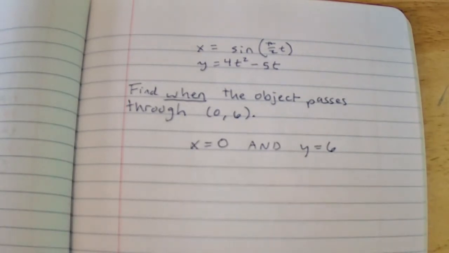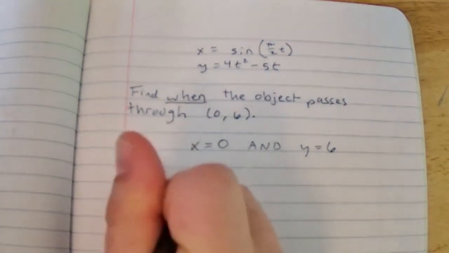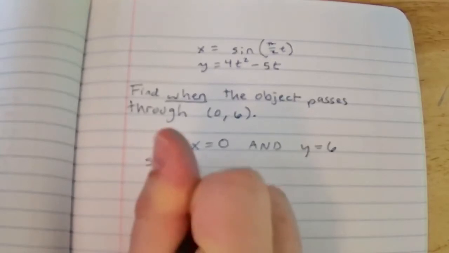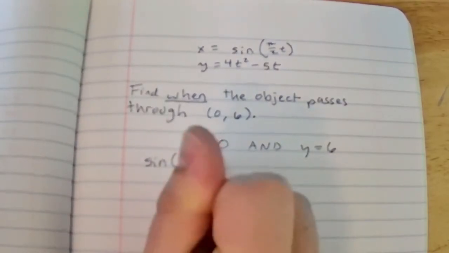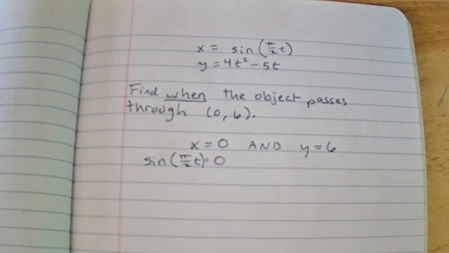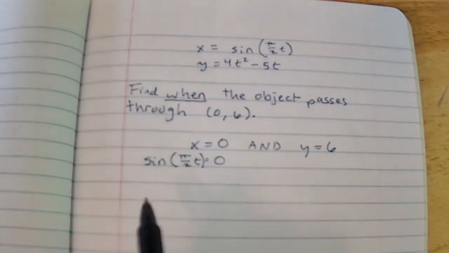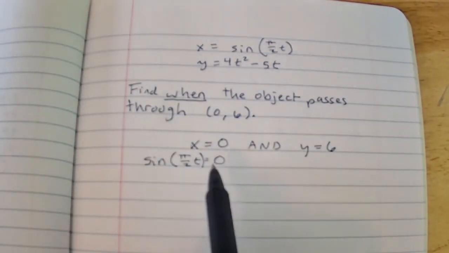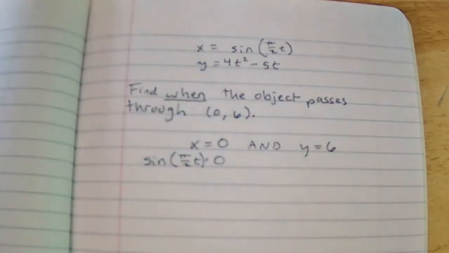So let's start with the x one. So x is equal to sine of pi over 2 t. And I want to know when is that 0. So when is sine of an angle measure 0? Well, we might want to pull up our handy unit circle here.